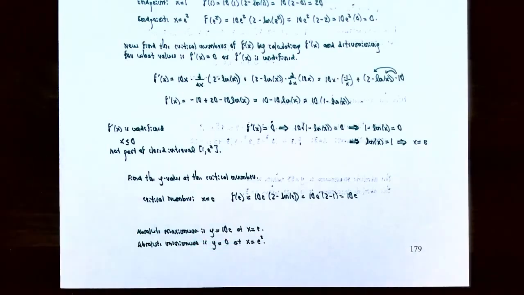So the absolute maximum occurred at the critical number, x equals e, and the absolute minimum occurred at x equals e squared, which was an endpoint. So be certain whenever you're comparing the y values that you also include the endpoints as well as the critical numbers to find out which is the largest and which is the smallest on that closed interval.